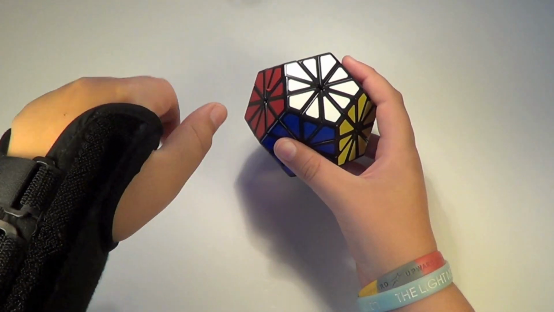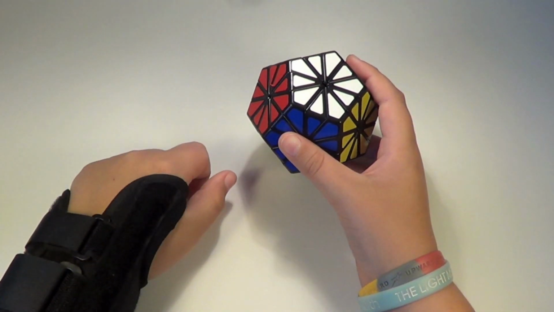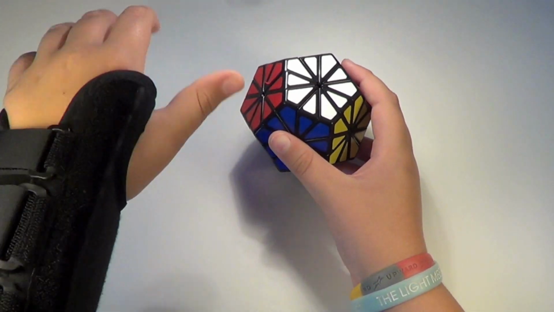Now, you may be wondering about my hand. I was playing basketball, I fell, I hurt my wrist, and I have a splint on it now.